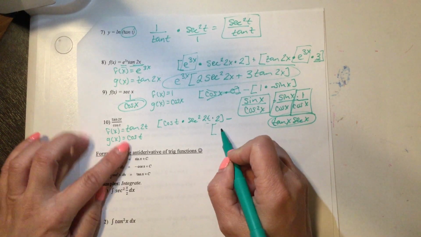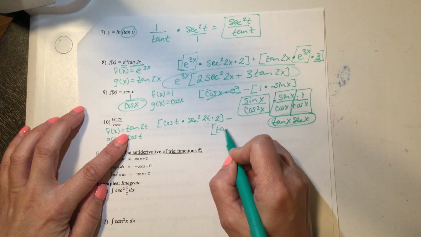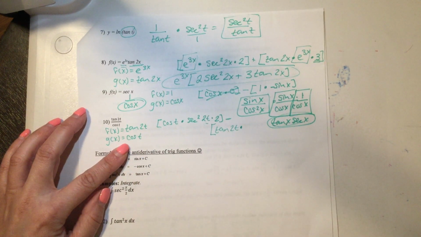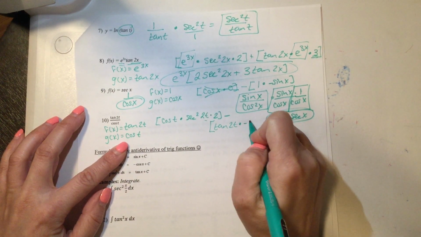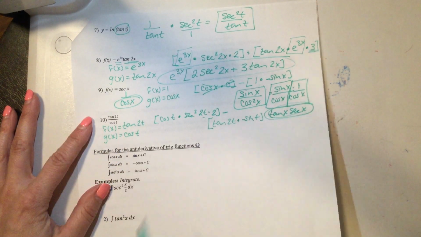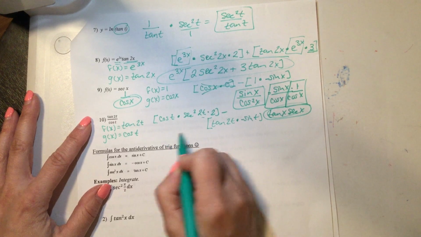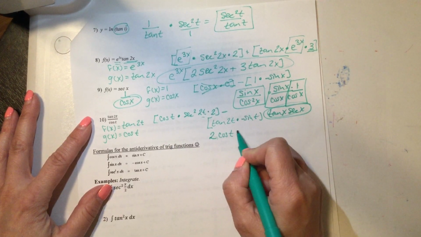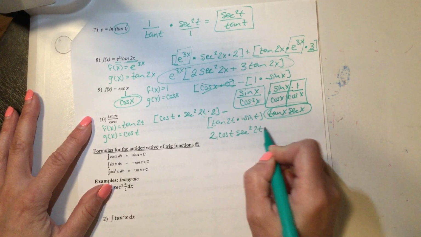the second group. Keep the top the same, tangent of 2t, times the derivative of the bottom. The derivative of a cosine is a negative sine of t. So on the top, I have, just to make it look a little bit nicer, 2 times a cosine of t times a secant squared of 2t.